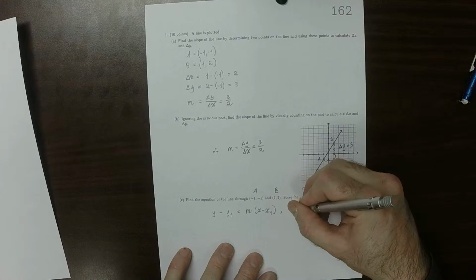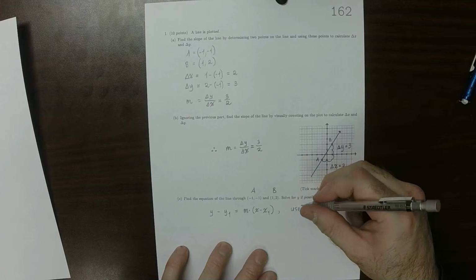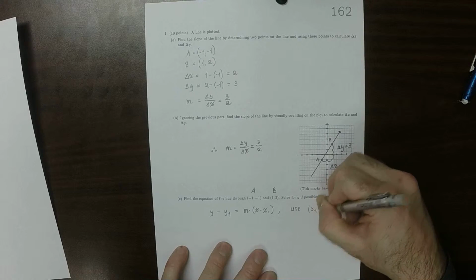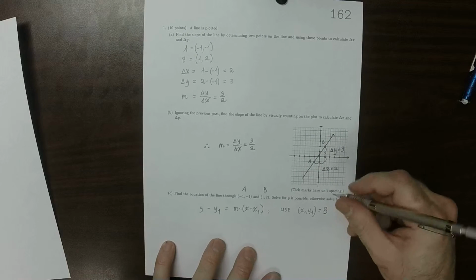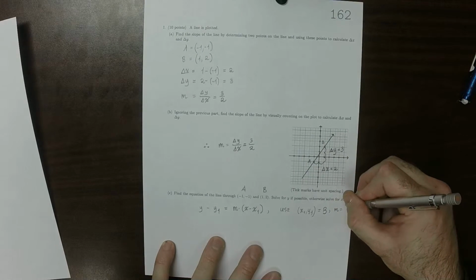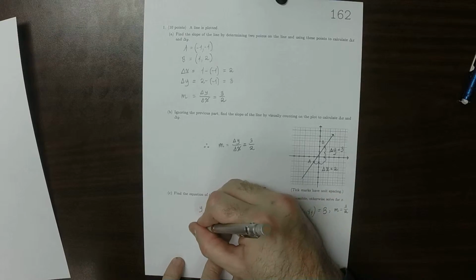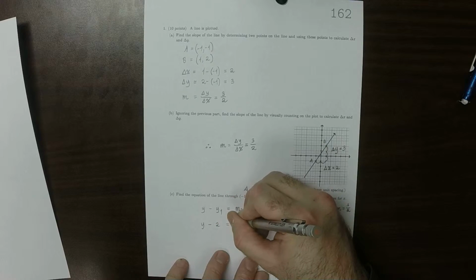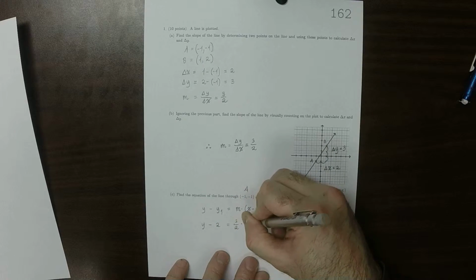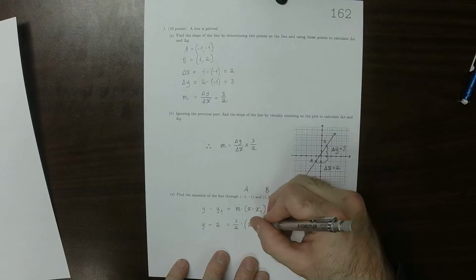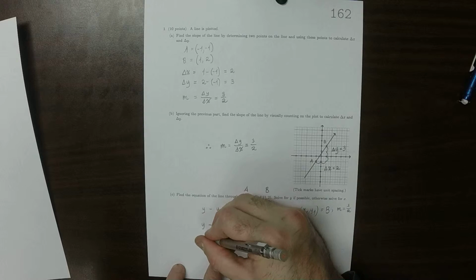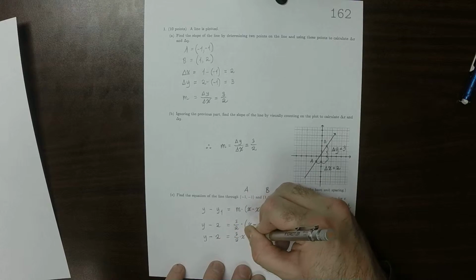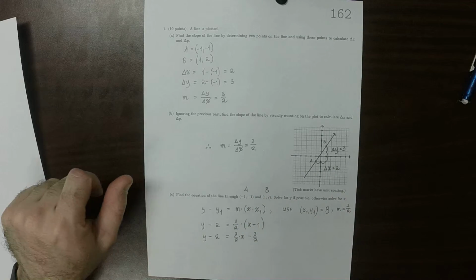I'll use x1, y1 equal to point B, and m is 3/2. So y minus y1, so y minus 2 is equal to 3/2 multiplied by x minus x1, so that's 1. So y minus 2 is 3/2 x minus 3/2.